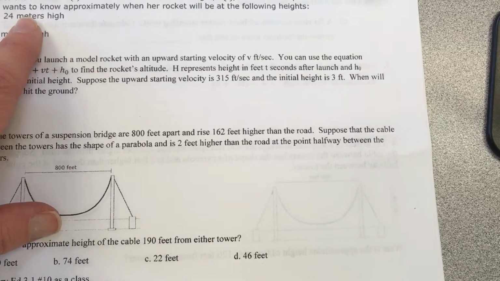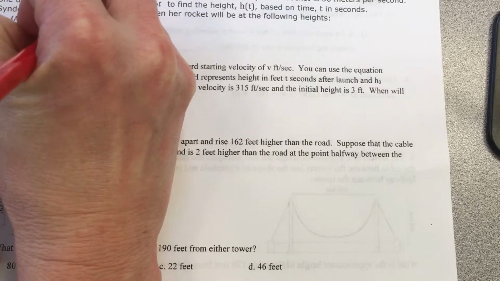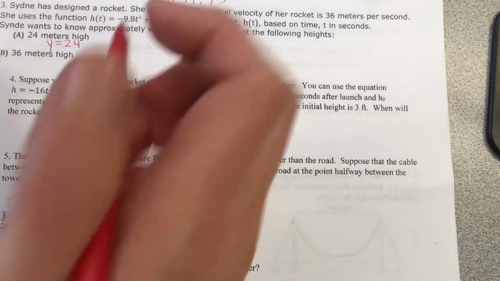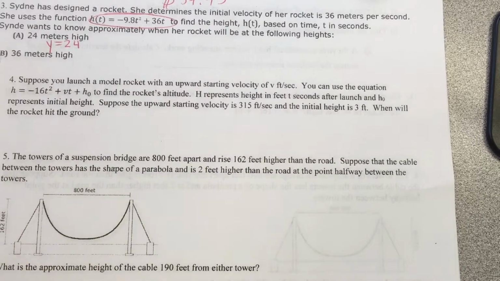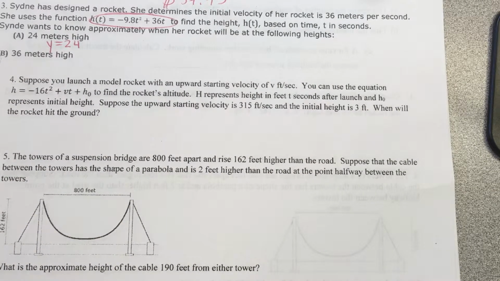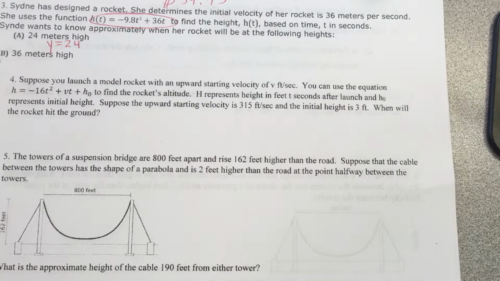Is that an x value or a y? That's a y because it's a height. So y equals 24. Let's put both of those in Desmos. Type them both in: negative 9.8t squared plus 36t. You should already have this typed in. Negative 9.8x squared plus 36x, and then y equals 24 goes in the next spot.